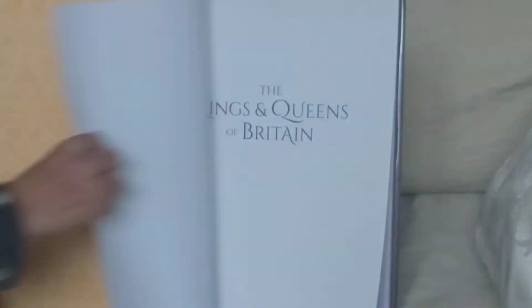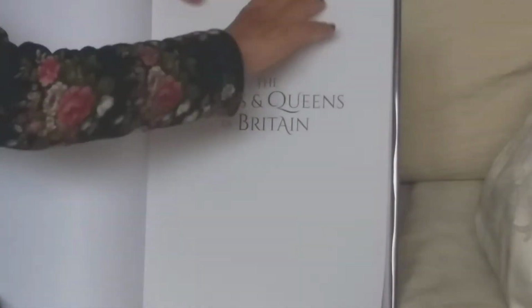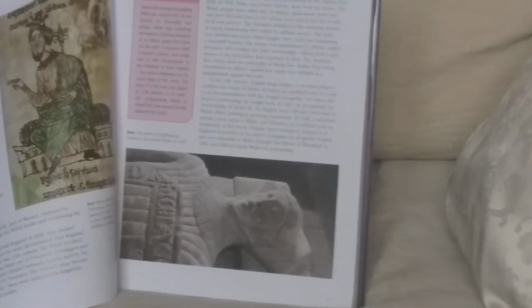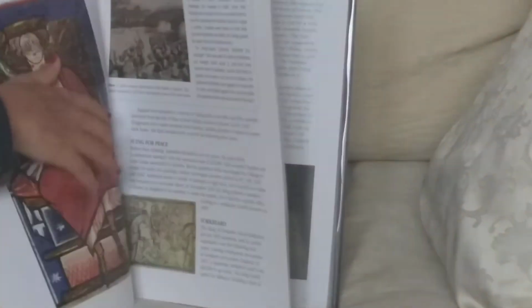Okay, so let's have a look at the kings and queens. Kings and queens of Britain. Okay. So I want to show you a picture of William the Conqueror, okay? So let's look on the Norman page.